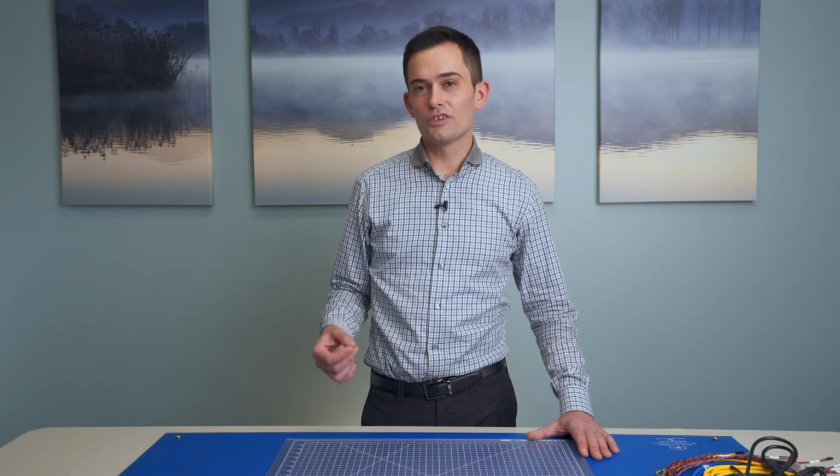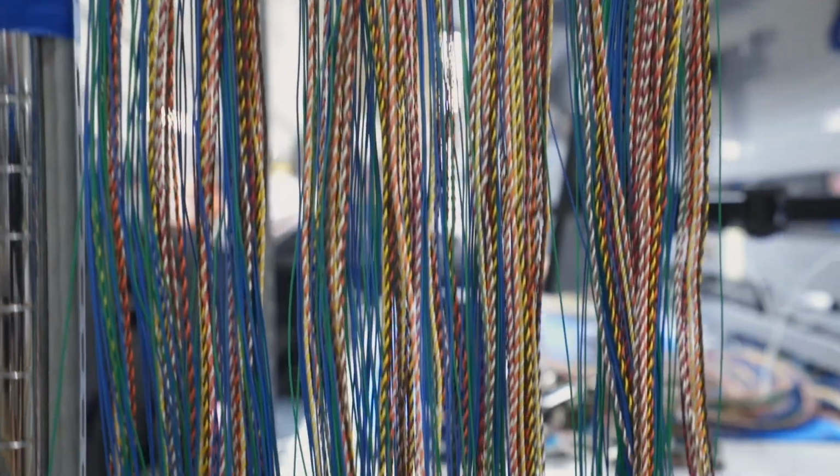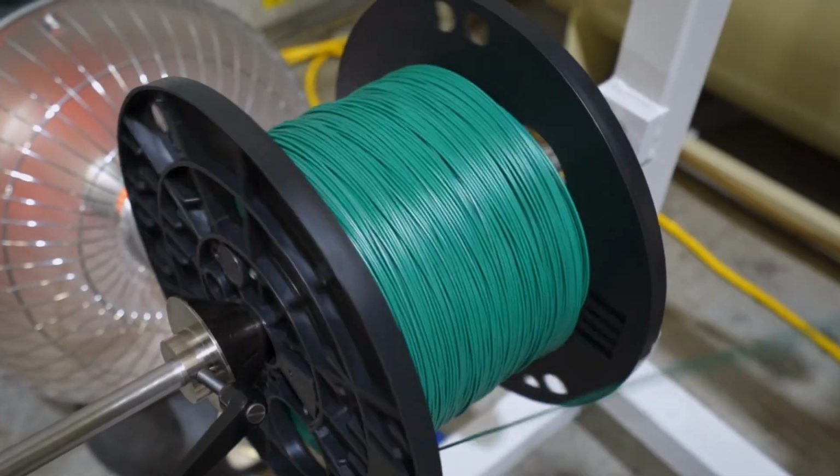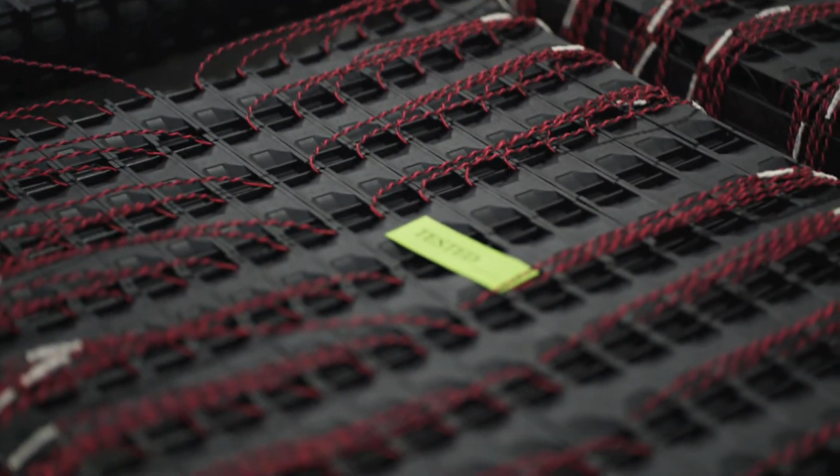Another problem with choosing these generic connectors is they're going to make UL certification really difficult, if not impossible, because when we provide UL documentation to our customers, we have to show that every single part in the bill of materials is a UL recognized component, and none of these parts are.